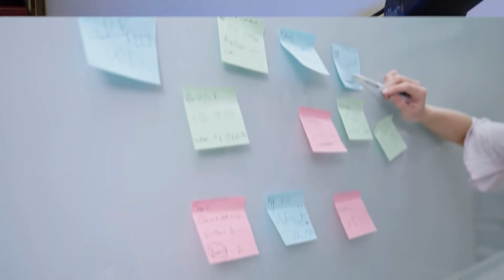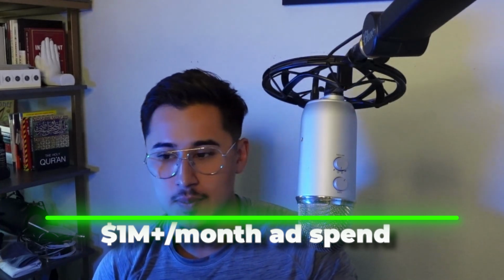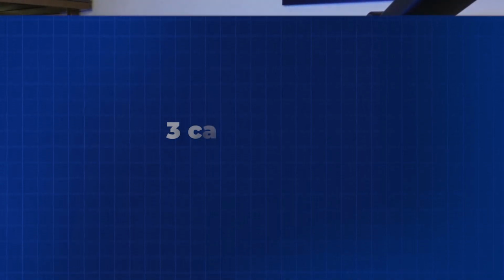Now, I say this to say, when it comes to layering our campaigns, we come with an objective. We're just not randomly throwing campaigns at the wall hoping it sticks. The reason why we're able to manage over $1 million plus a month in ad spend is because of our strategy, our protocol. So we have 3 campaigns.